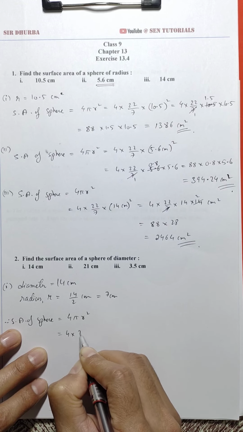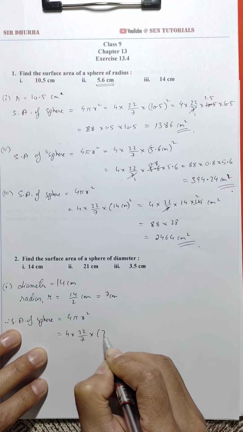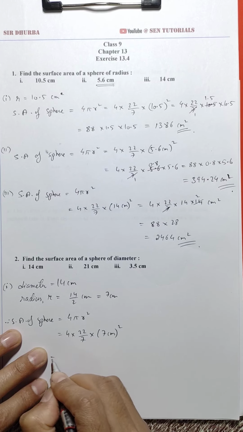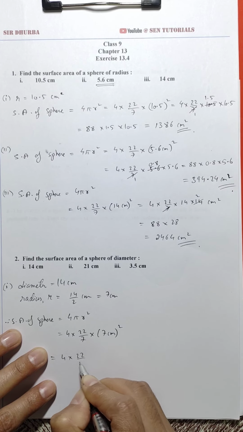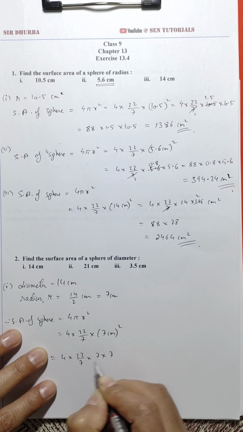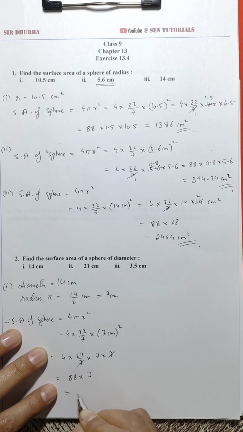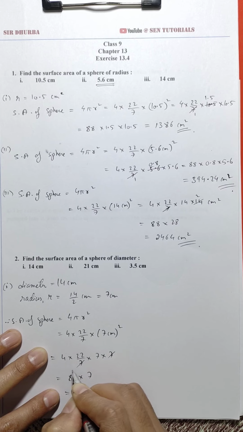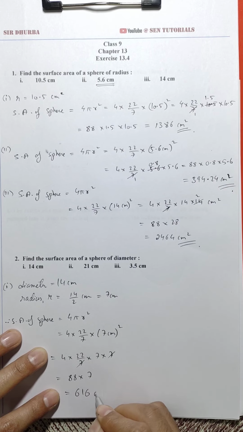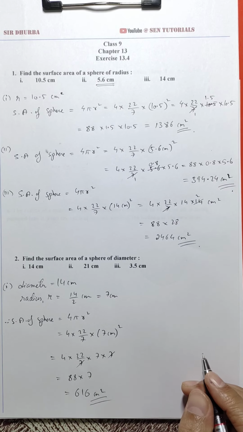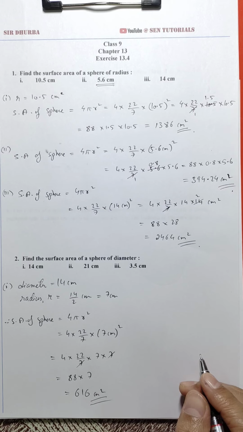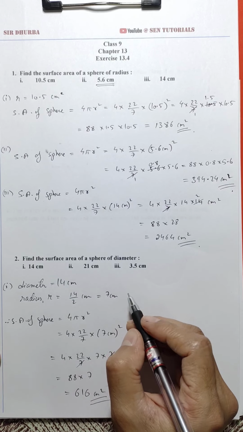That's going to be again 4 into 22 by 7 into 7 centimeter square. So that's 4 into 22 by 7 into 7 into 7, 7 and 7 cancel. So 88 into 7, so 7 8s are 56, 5 left, 7 8s are 56, 61, 616 centimeter square.